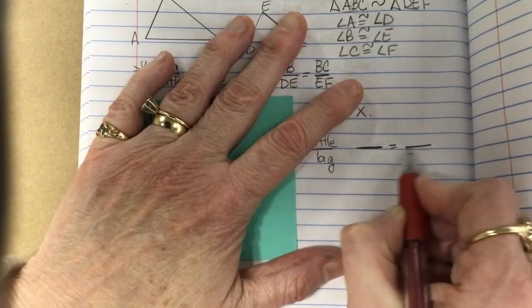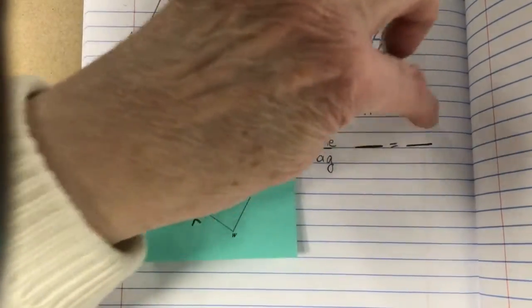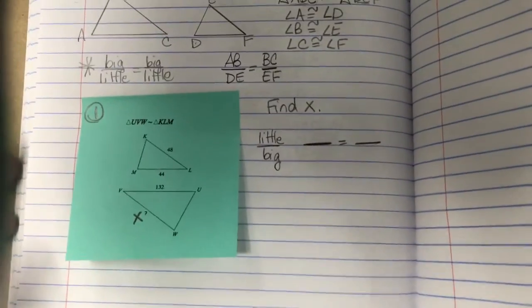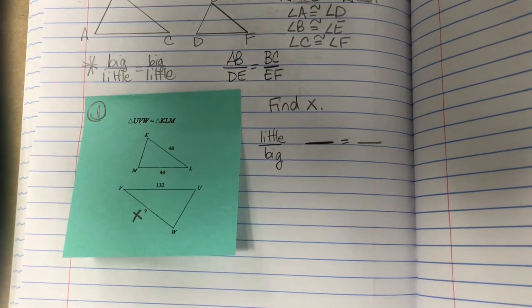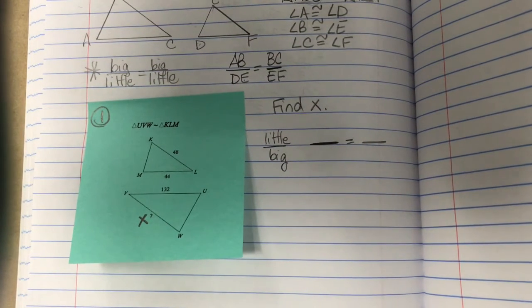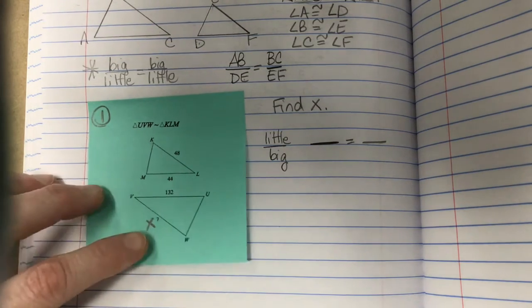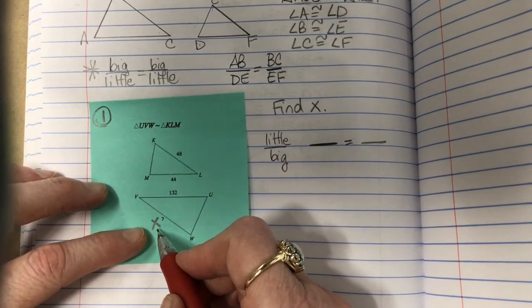So I'm going to do a proportion. I'm going to put a fraction equal to a fraction. That's what a proportion is. You were given them in lesson 32 on Tuesday. Now you have to set it up. You've got to use the numbers that are given. I would do the one with the X in it first.